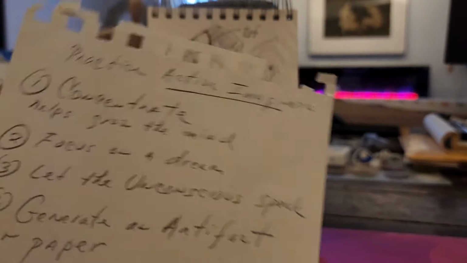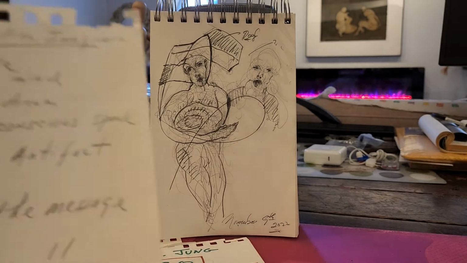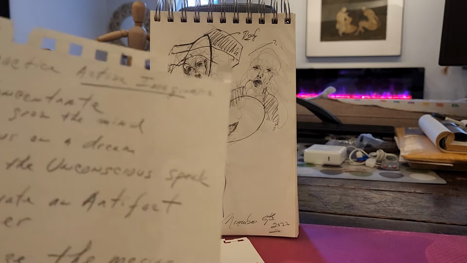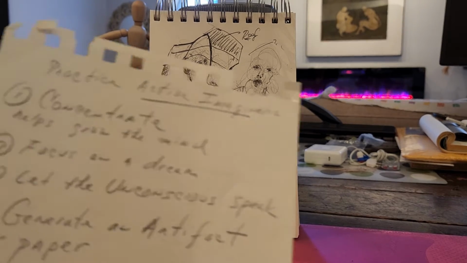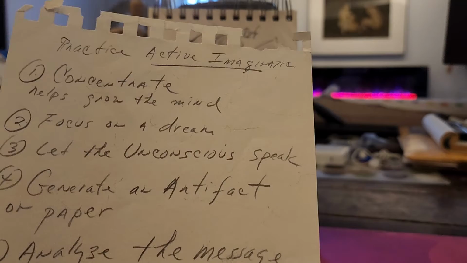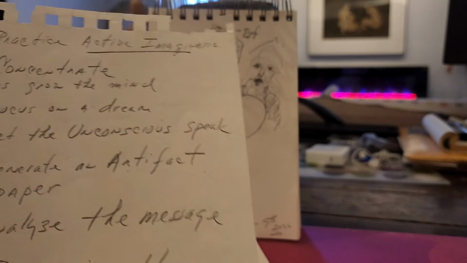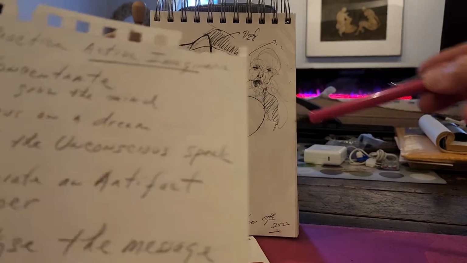Even though this is a little tedious, and I repeat myself, it's very important to keep within the structuralism of the practice. We're practicing active imagination by the great genius, Swiss psychologist, psychiatrist, Carl Gustav Jung, where he says practice active imagination through number one, concentrate. Concentrate helps to grow the mind. Number two, focus on a dream. Number three, let the unconscious speak. Number four, generate an artifact on paper, a drawing, a quantum drawing.